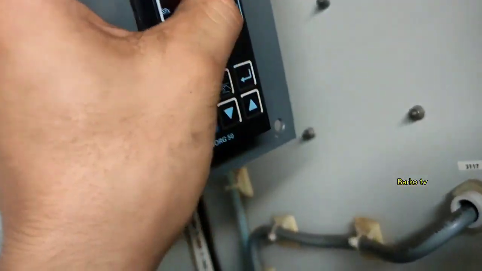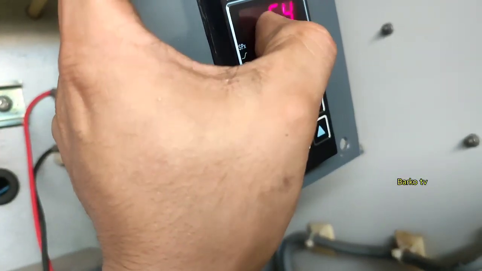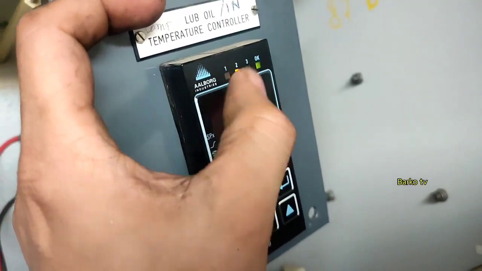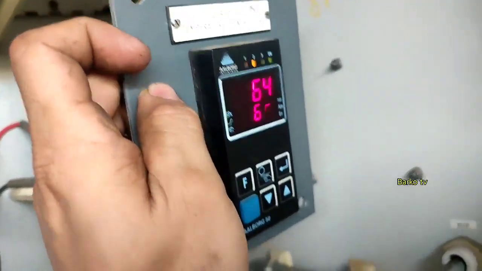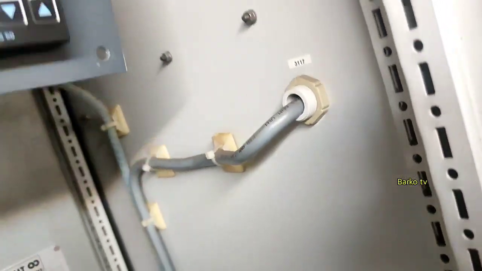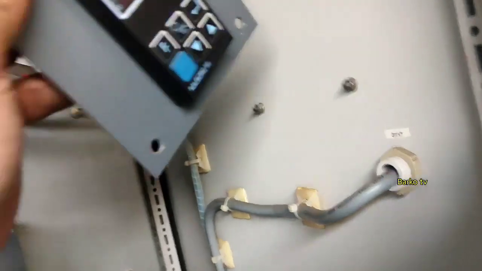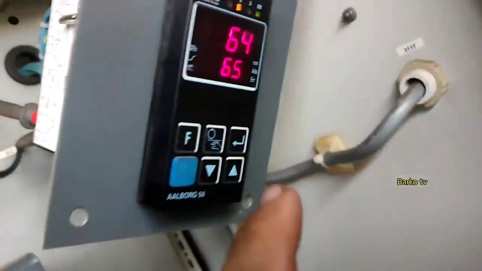Okay, that number 2 indicator, that is for the relay. I don't know what is the actual signal for that one or the set point. I use a calibrator so that I know what temperature sets with this controller.